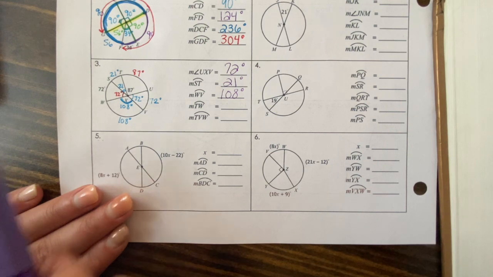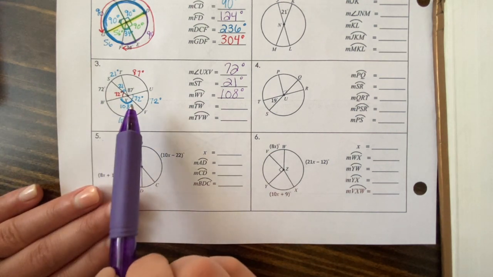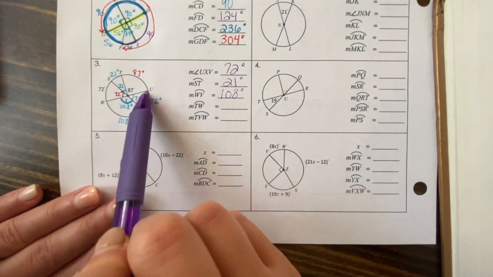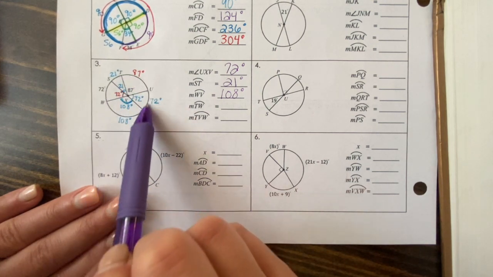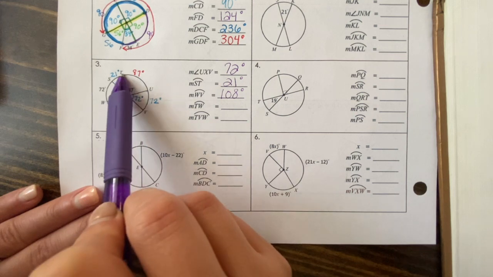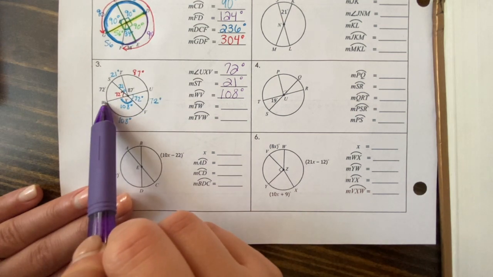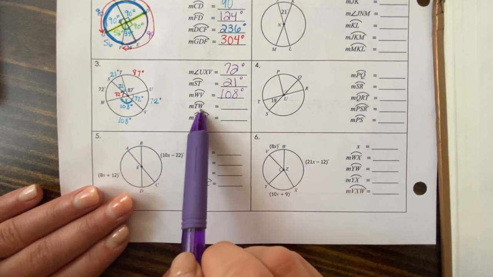So let's see where T is. Okay, so this is important. Some of you may look at this angle from T to W, but the only thing you have to be careful about is this angle is much greater than 180 degrees. And this is telling you it's a minor arc.